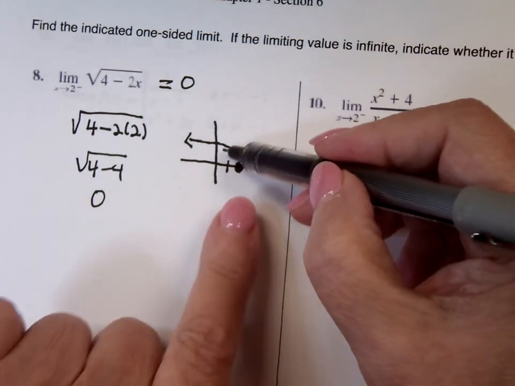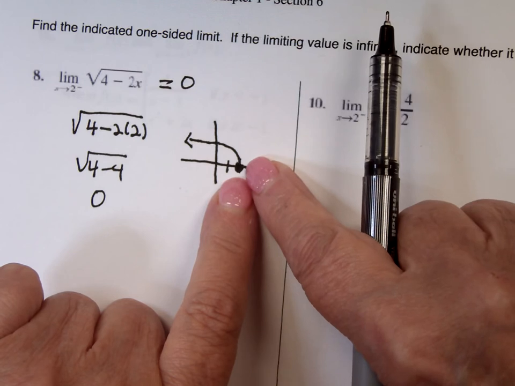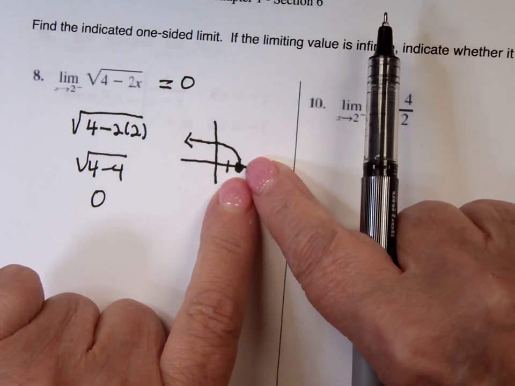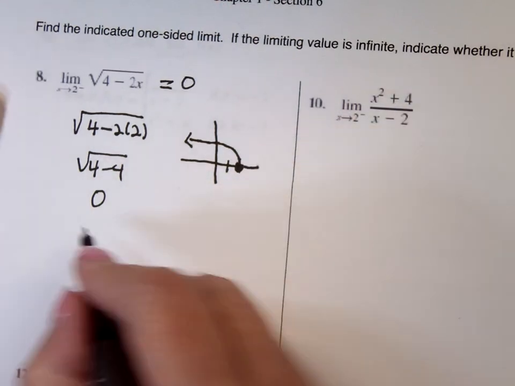The reason why they have to come in from the left is because you cannot come in from the right. And that's the domain issue.